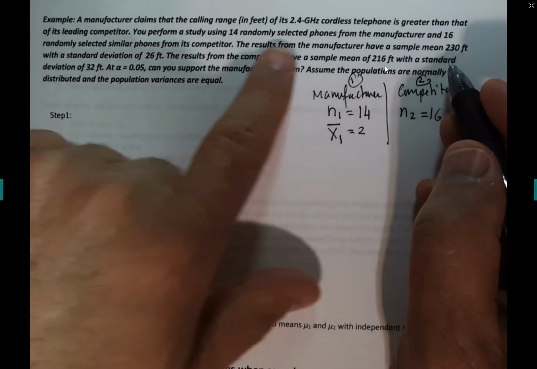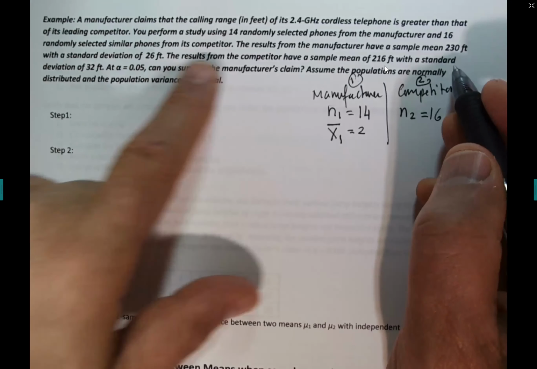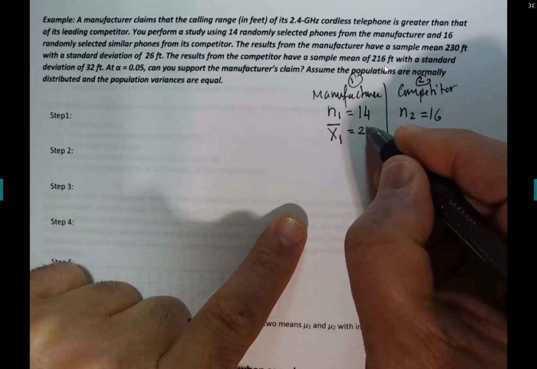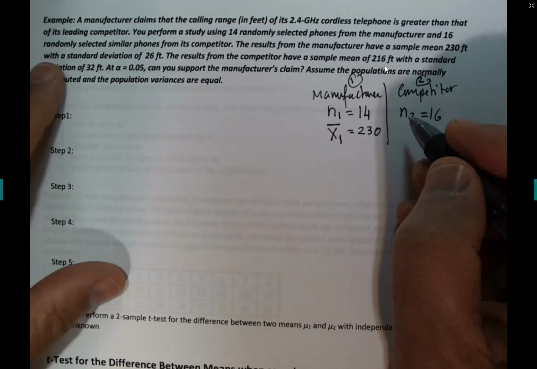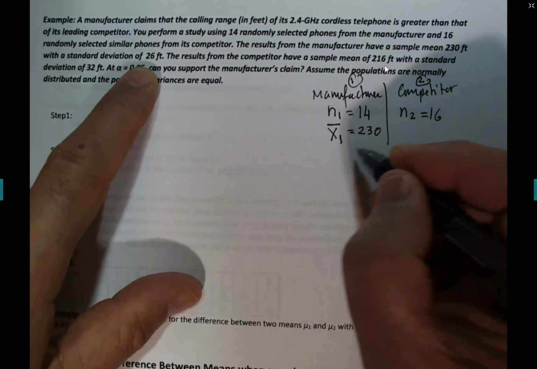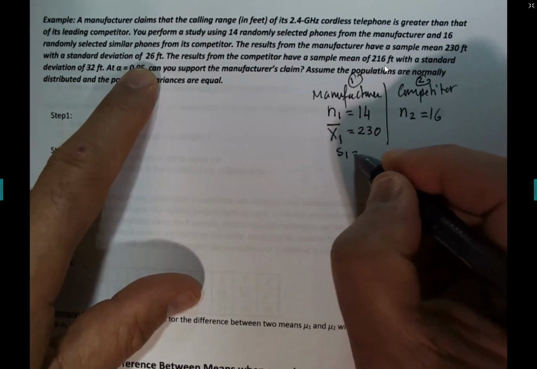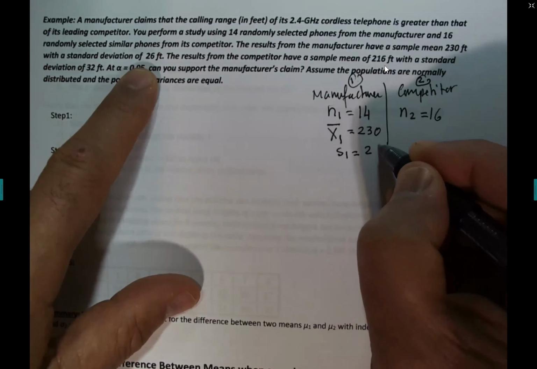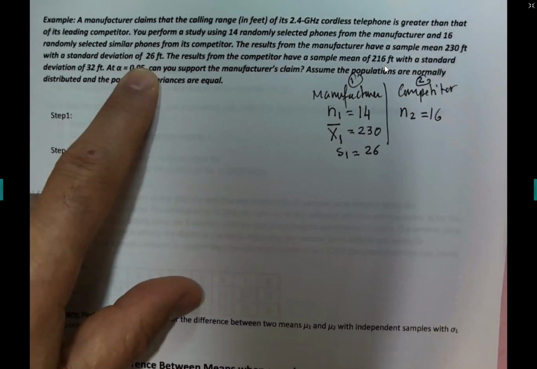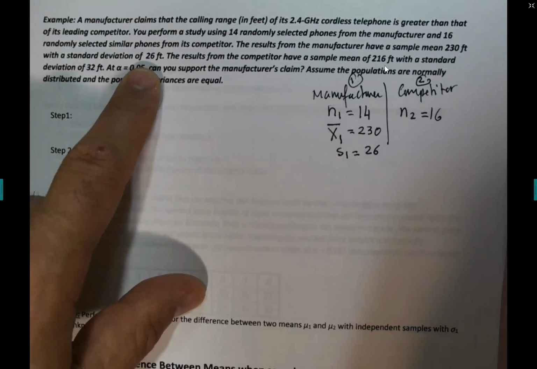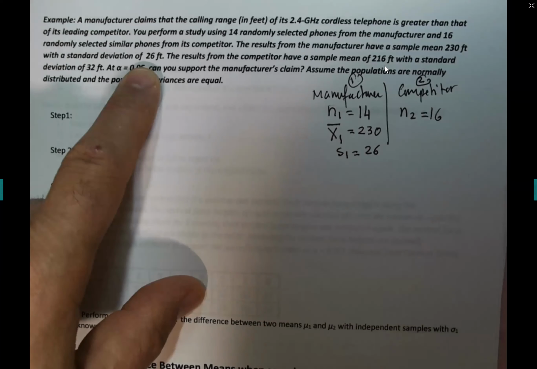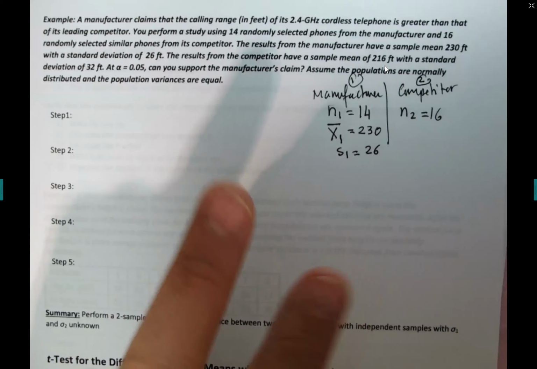The results from the manufacturer have a 230, sorry, with a standard deviation of 26 feet. So it's S1, he's referring to the sample. He didn't say population standard deviation. Unless he says the population standard deviation, guys, write S. But why S1? Because I have 2 quantities here, 2 sets.